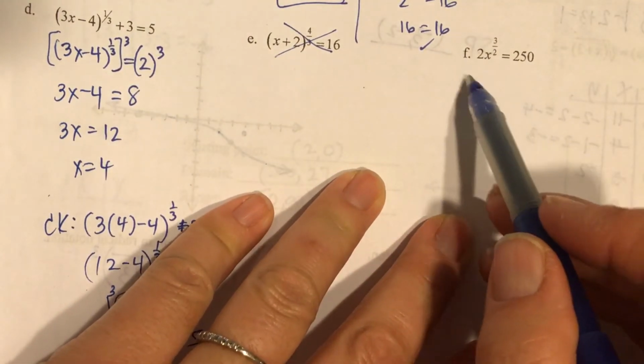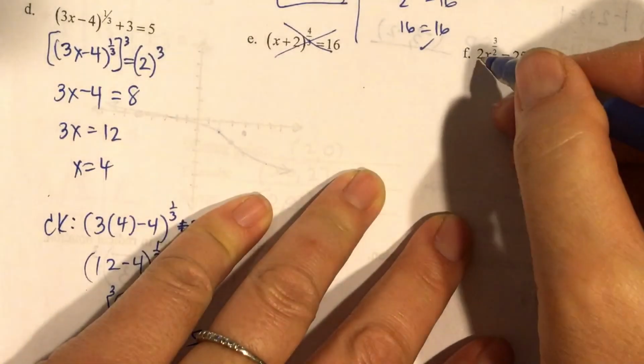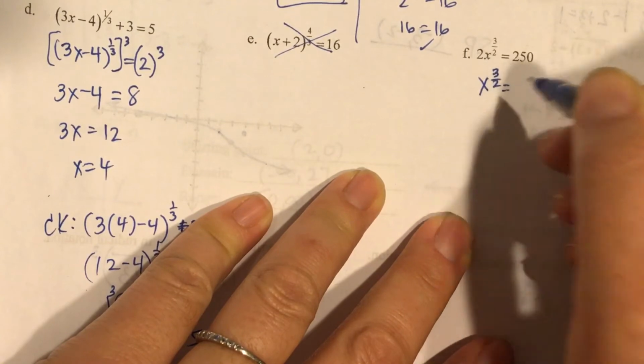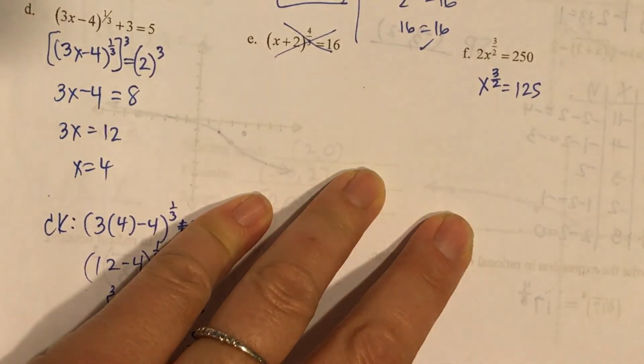Okay, last question here. This I do not want to deal with yet. I want to get rid of this 2. I want to divide that 2 over. And I'm going to get, if I divide that by 2, what, 125, if I'm not mistaken?